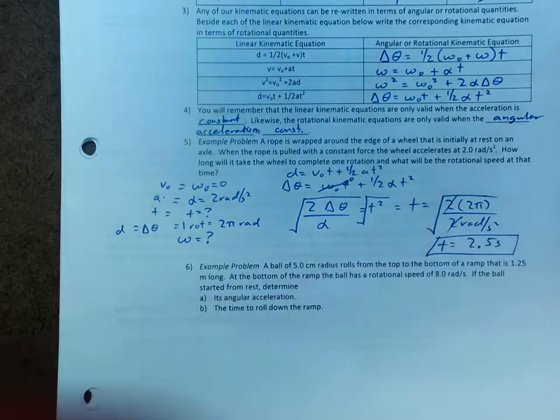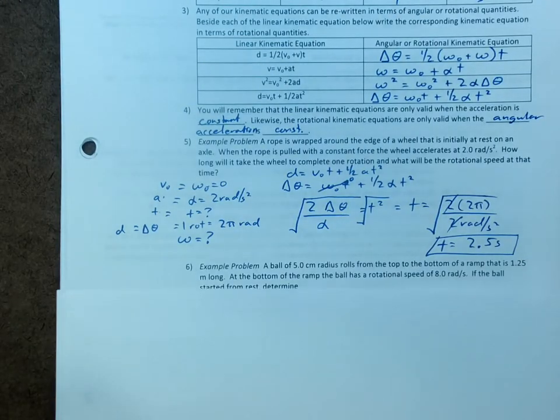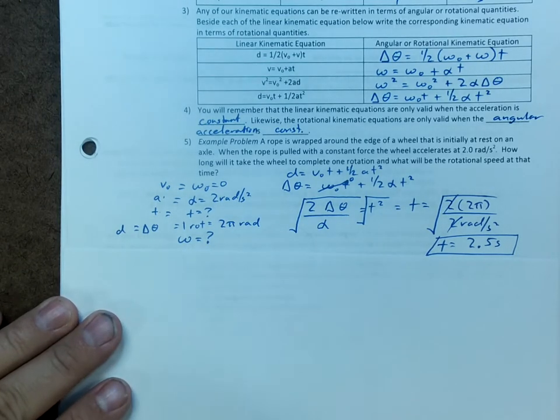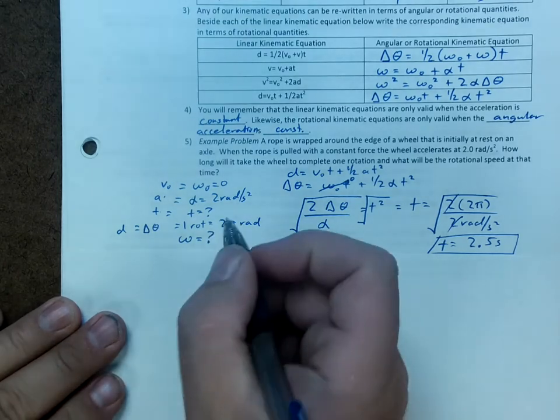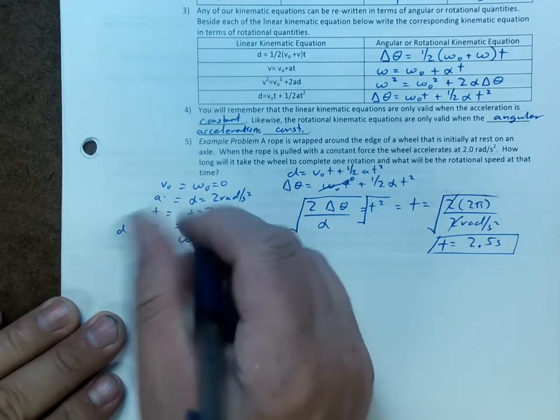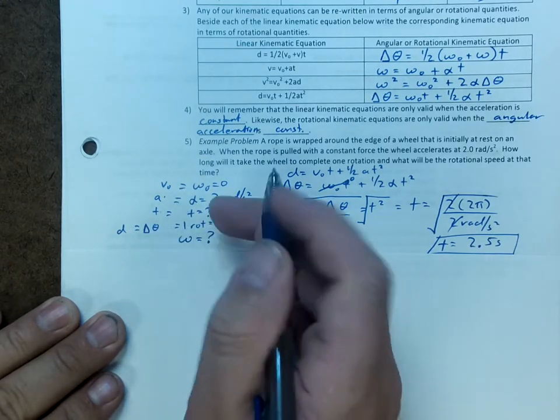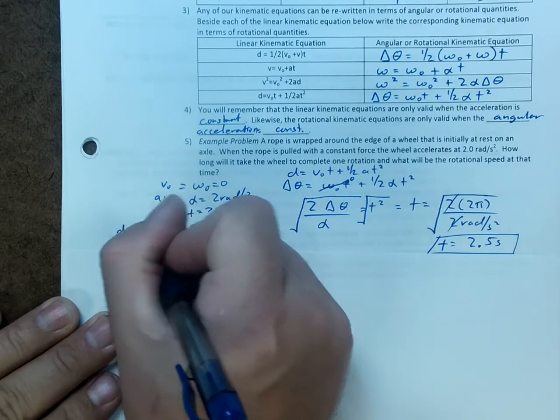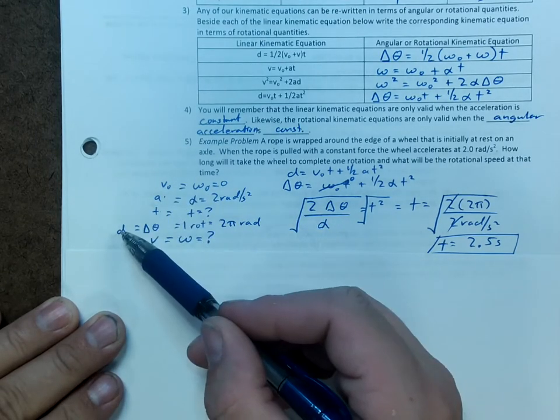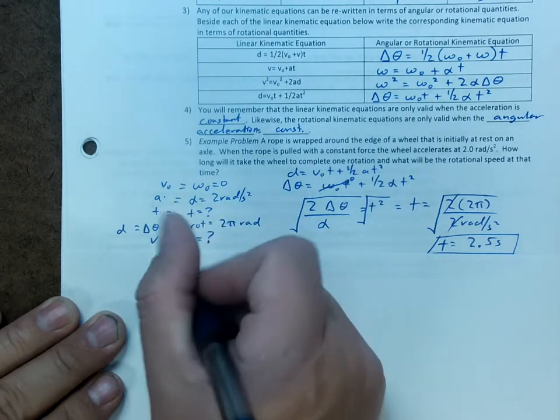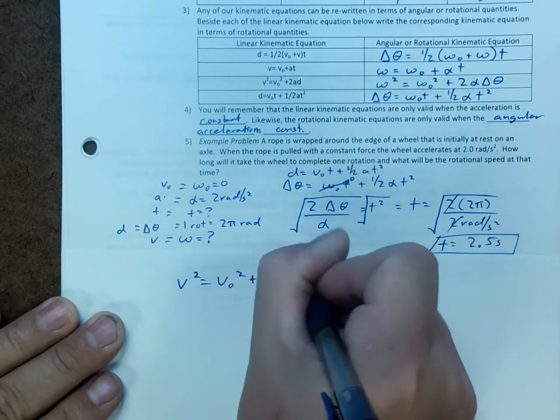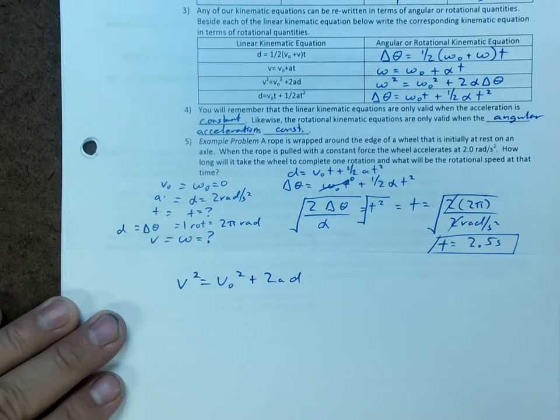Now, we're not done. The problem also asks, once you get to 1 rotation, what's your final speed? If I don't want to use the time, and I want to use the things that were given in the original problem, the final speed is like final velocity. So initial velocity, acceleration, displacement, final velocity, those are all related by that basic kinematic equation.